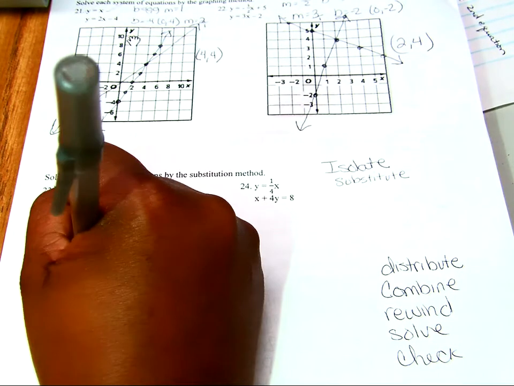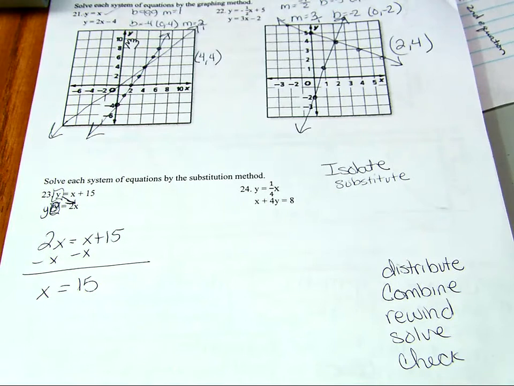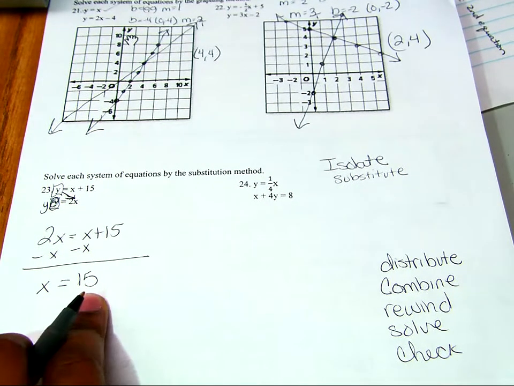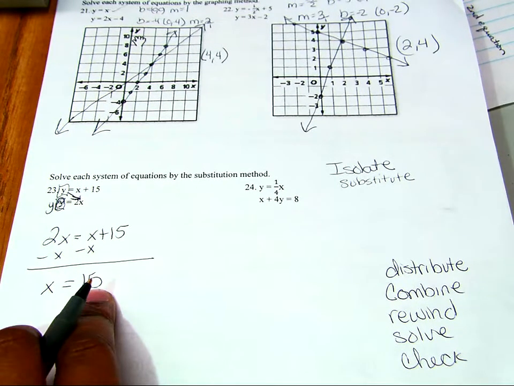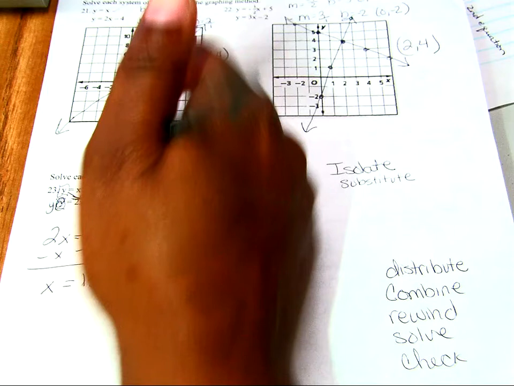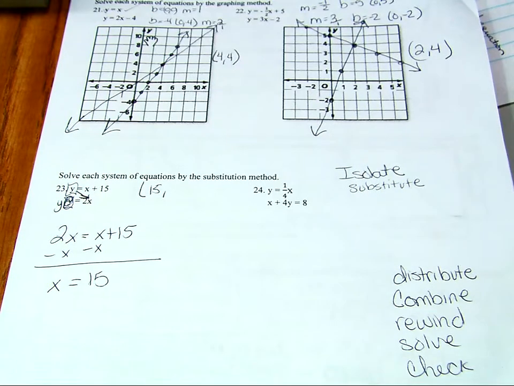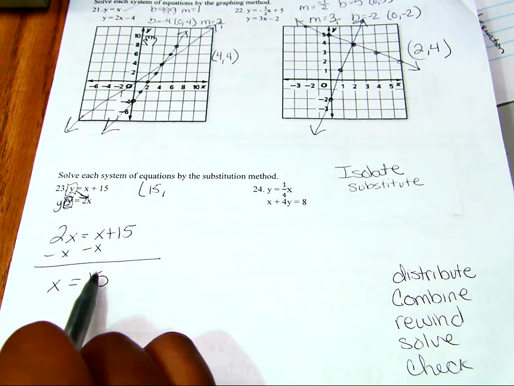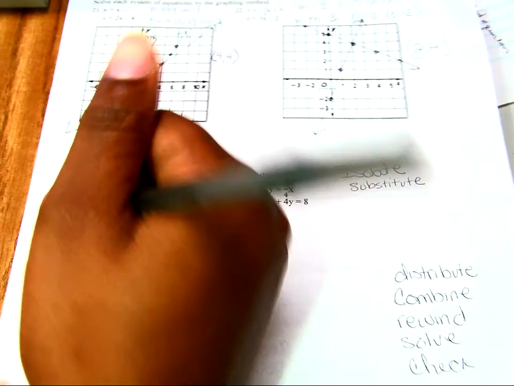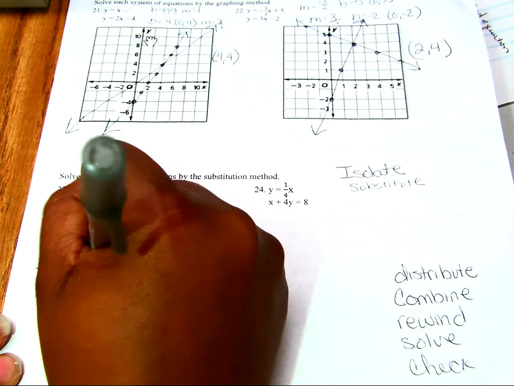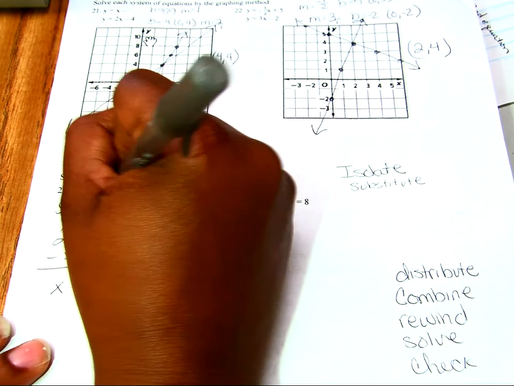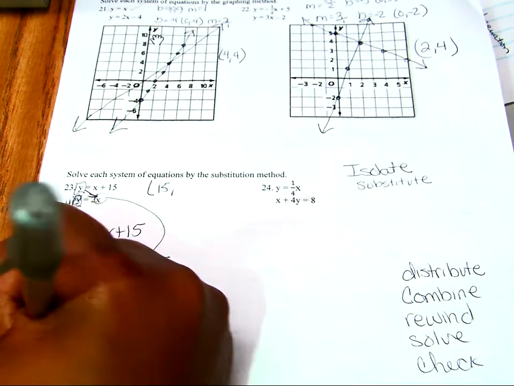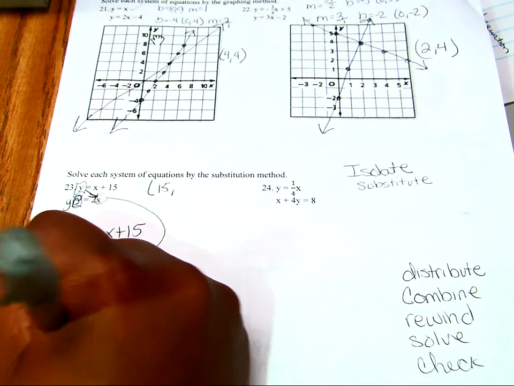So now that I have x, I'm going to plug this one in. I know my first point is 15 for x. So now I'm going to plug in this 15 wherever I see an x in this problem. So I'm going to circle it. Let's circle this and draw a line. So now y equals 2 times 15. 2 times 15 is 30.